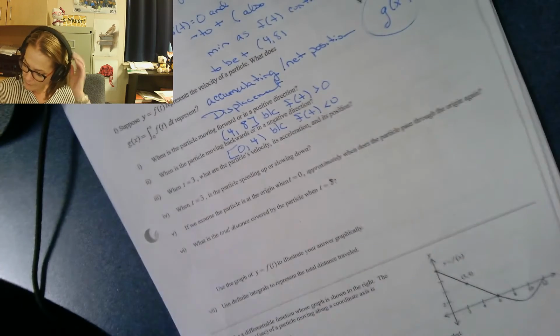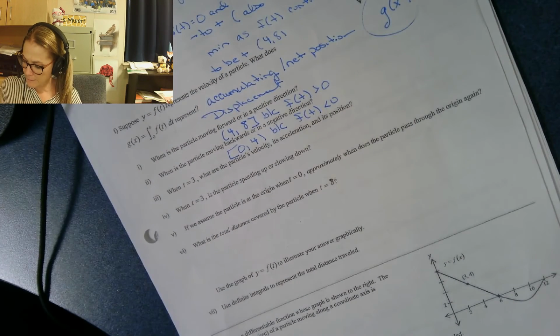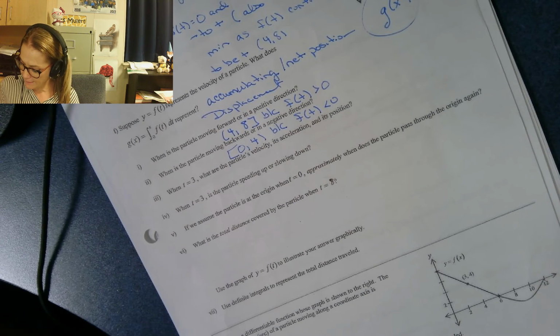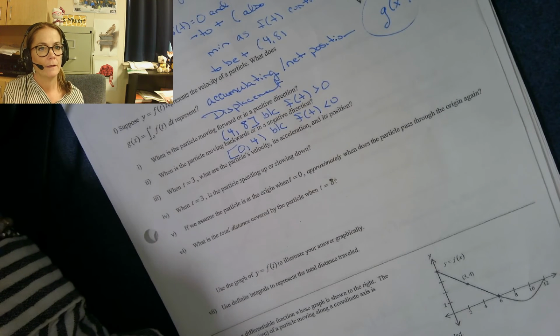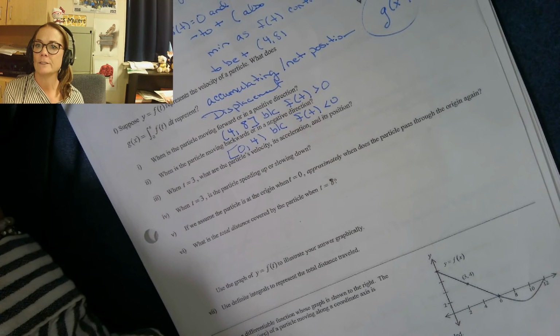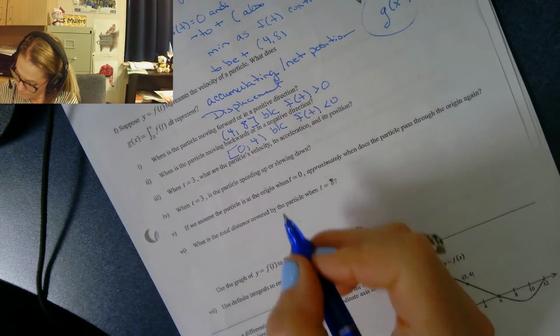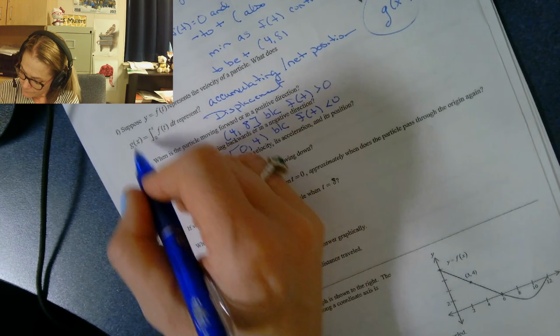At t equal 3, what are the particle's velocity and position? Okay. So, wow, thank you for asking me about a point that is not on our t table. But actually, that's okay. It'll help us figure out what to do here. Position.